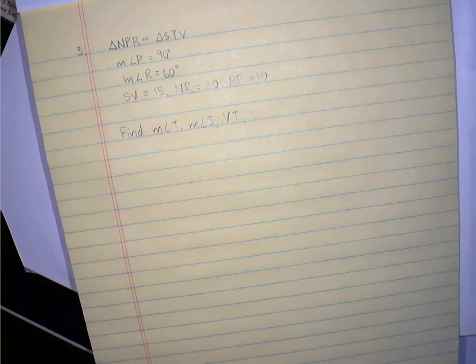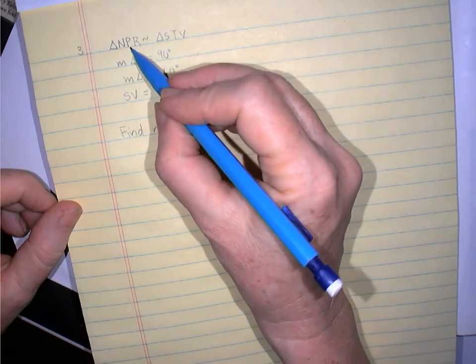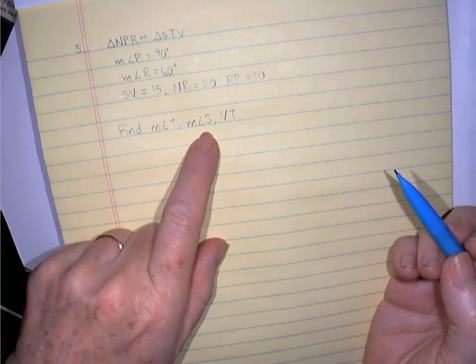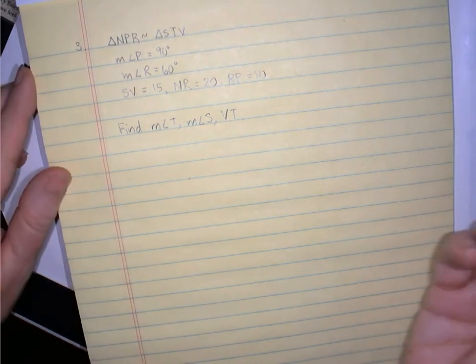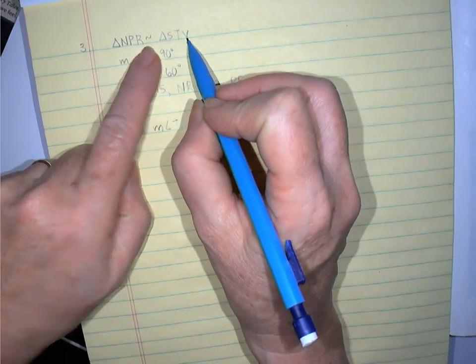For question number 5, we are given that we have two similar triangles. We know the measure of angle P and the measure of angle R. We're looking for the measure of angle T, the measure of angle S, and also the length of segment VT. Just by the way that this is named, this needs to be named in order of corresponding angles.